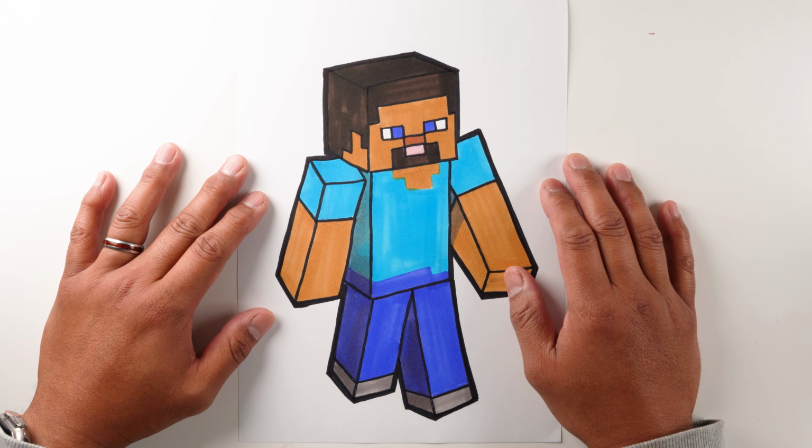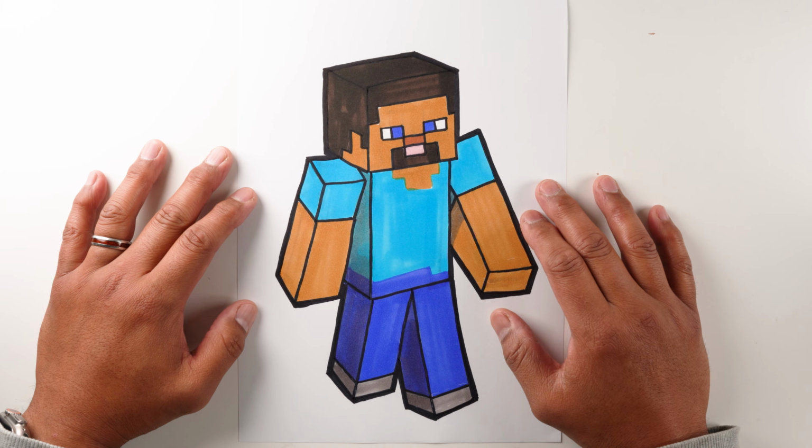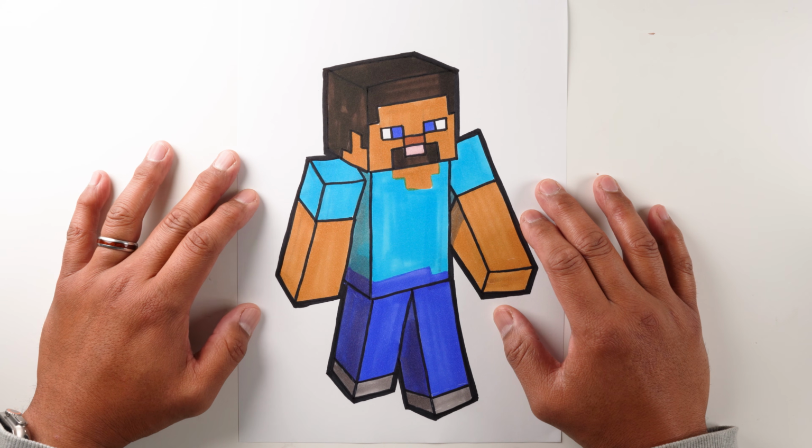And this is my Steve from Minecraft. So remember, if you take your time to color, you could really turn your drawing into a really cool piece of art.